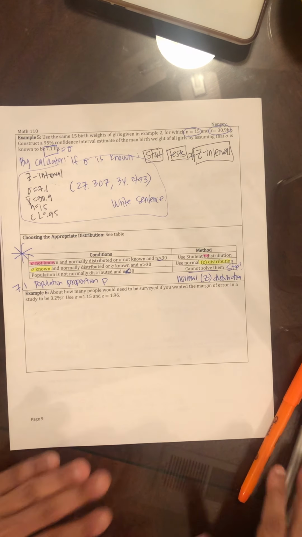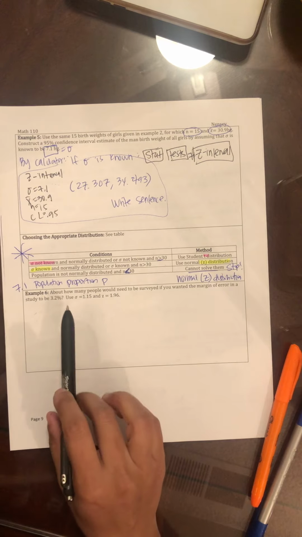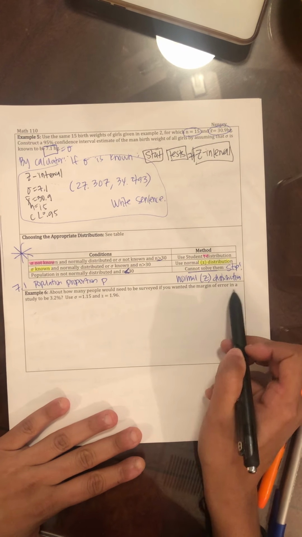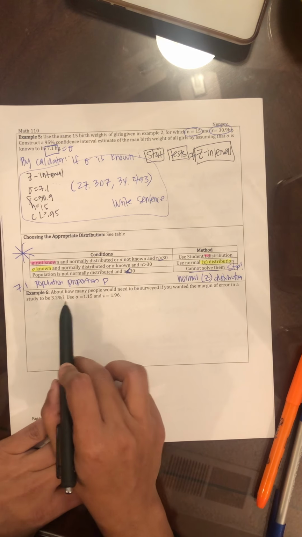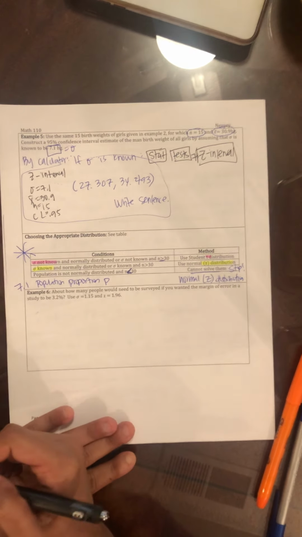Okay, let's go ahead and do one more example where you have to solve for n. Again, we're doing some algebra in here. So it says about how many people would we need to be surveyed if you wanted to use the margin of error in a study to be 3.2%. Use sigma equals 1.15 and Z equals 1.96.